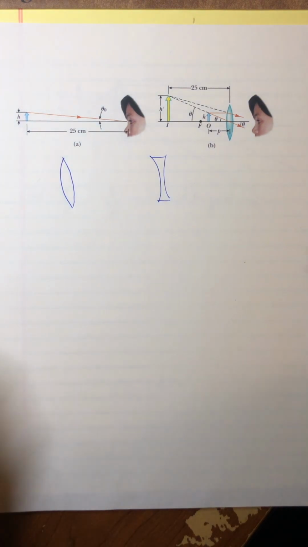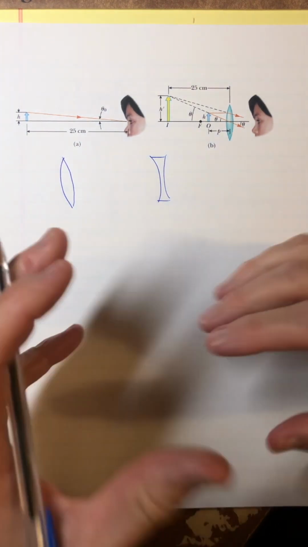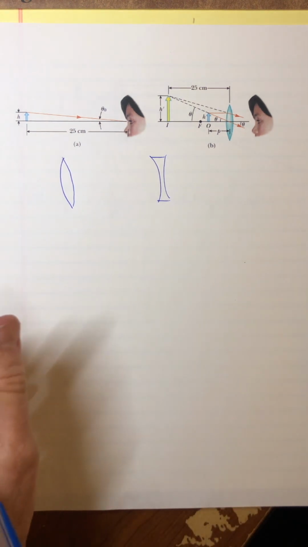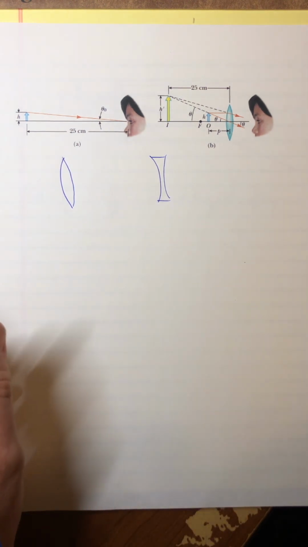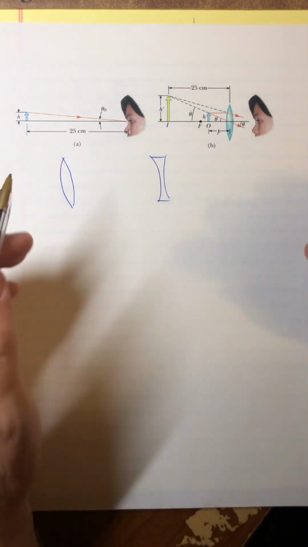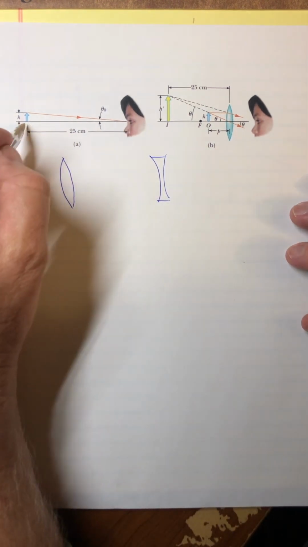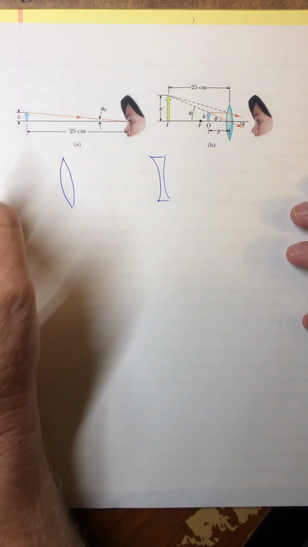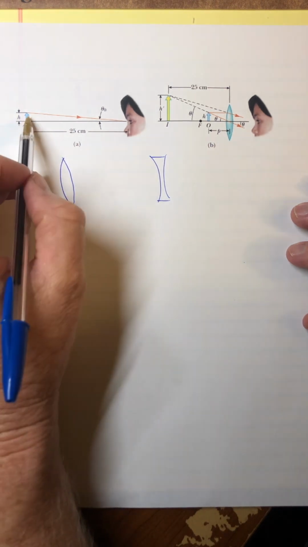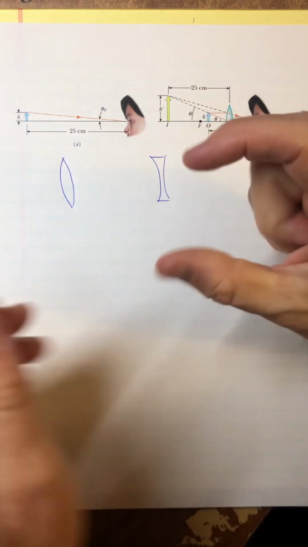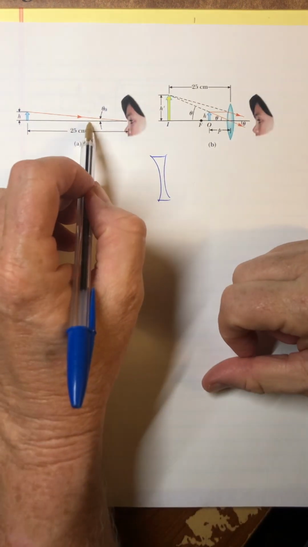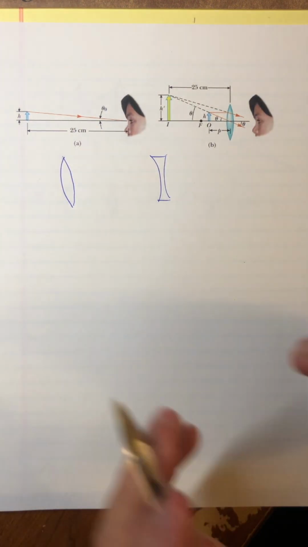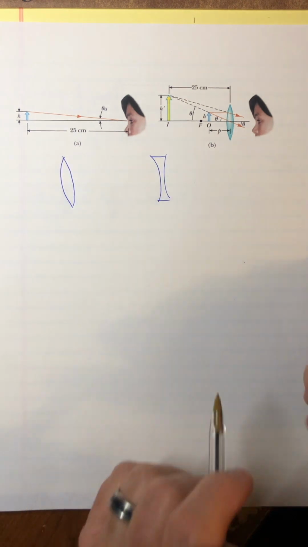And so your author says, let's say for a moment you don't have a magnifying glass. Let's just say that you are looking at it. So here's your eye, and here is the object you're looking at. How much angle does it spread out in your face?